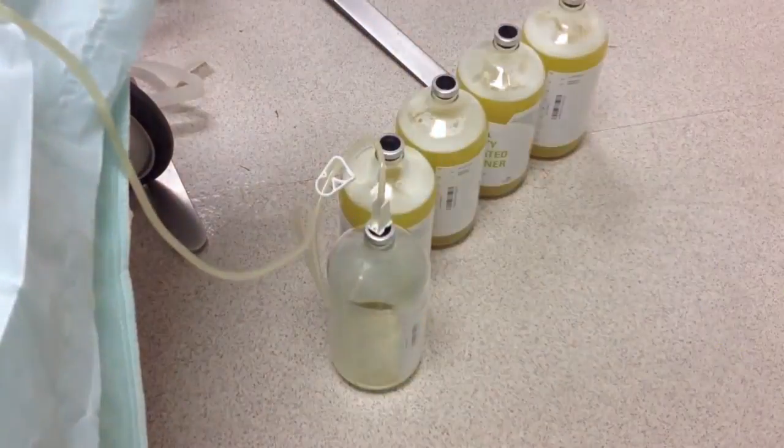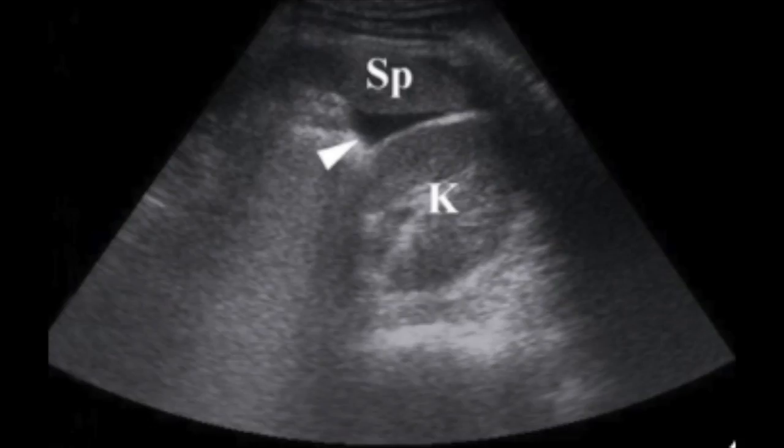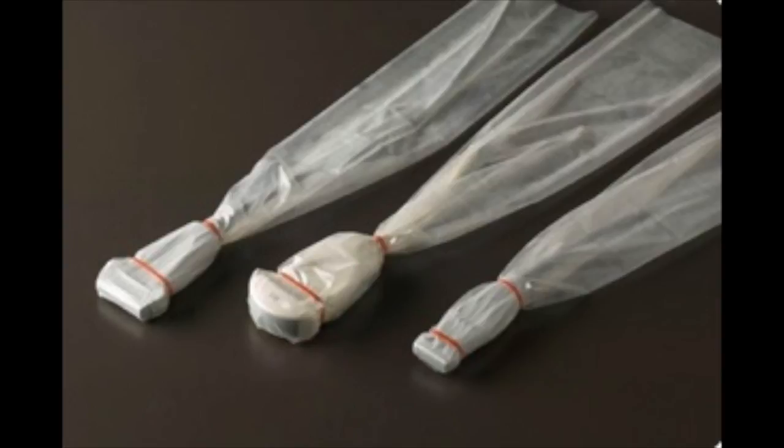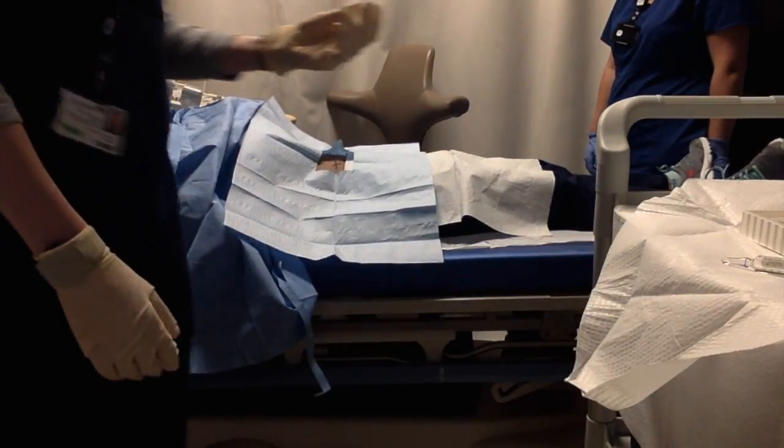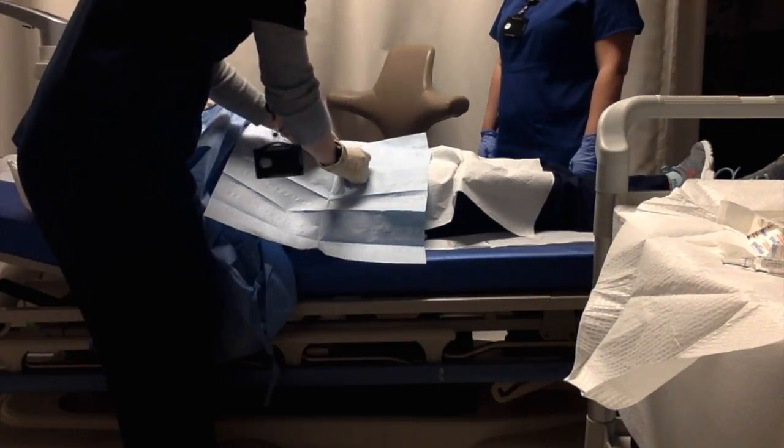Once the fluid stops draining, the radiologist will ask you to check the draining site to see if all of the fluid has been drained. Use a sterile probe cover to check the area. If all the fluid has been drained, the radiologist will remove the needle from the site.